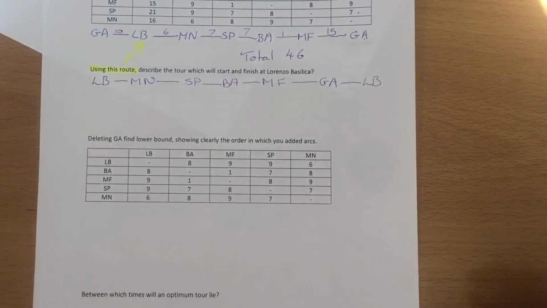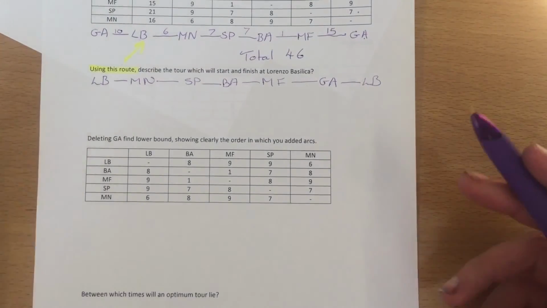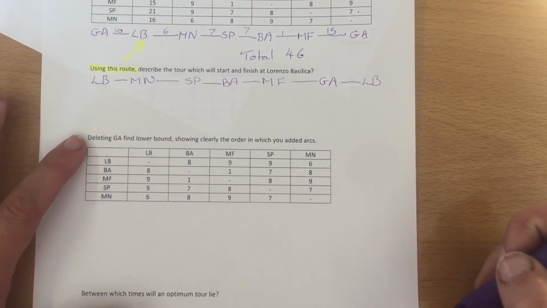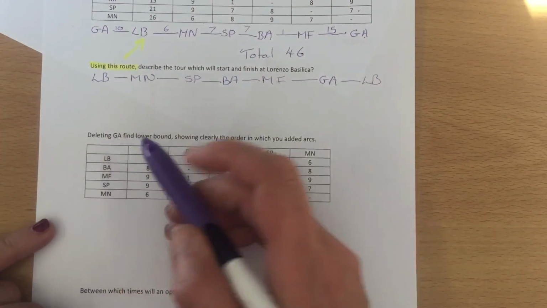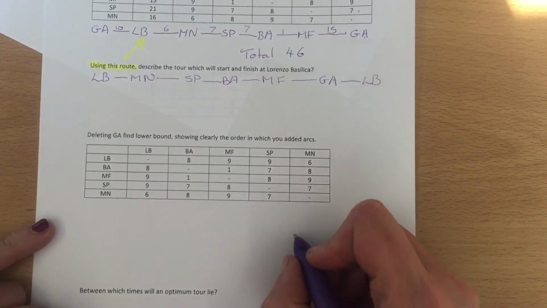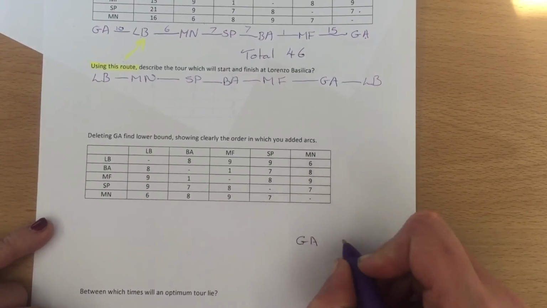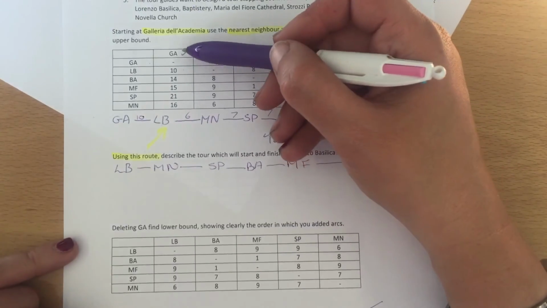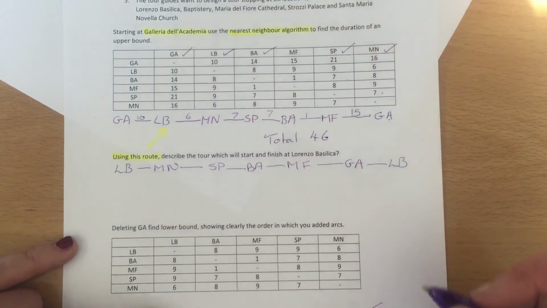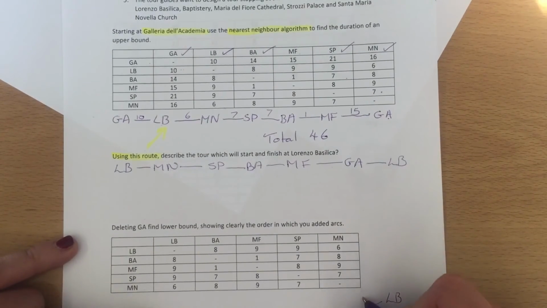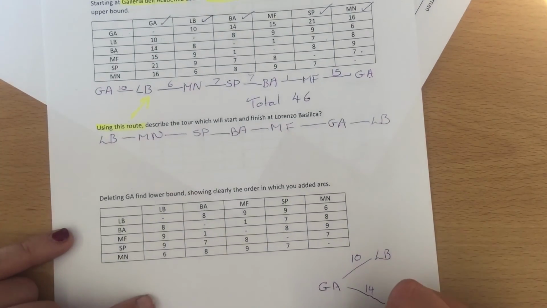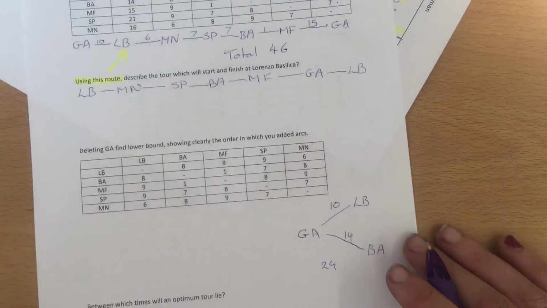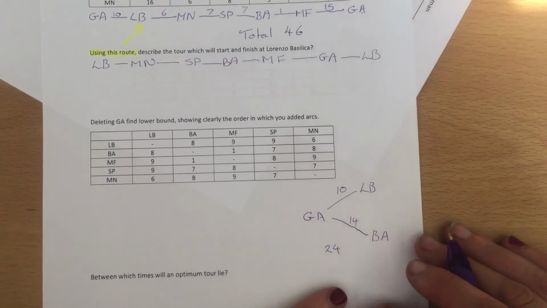Next, we are looking at figuring out a lower bound. So a lower bound, we are told we are deleting GA. So that means we need to include the two shortest ones from GA. So looking at GA, there is a 10 and a 14. So we could go LB, which is 10, or we've got BA, which is 14. So that's 24. The other bit of the lower bound is Prim's on everything else.